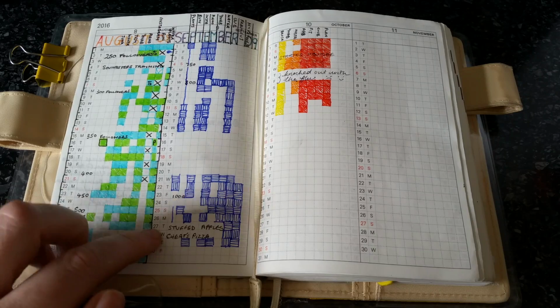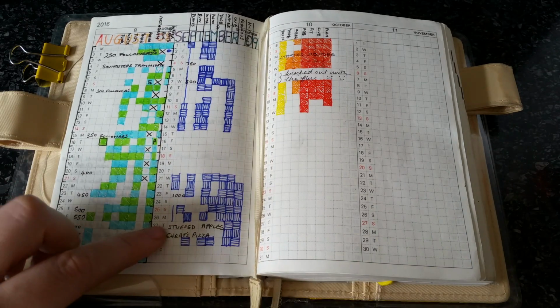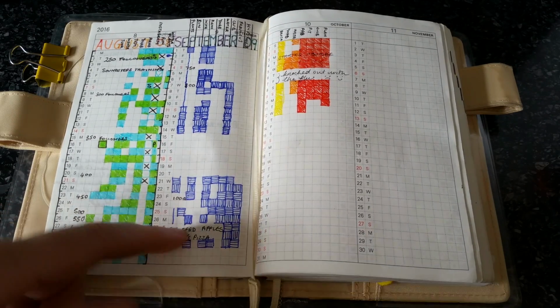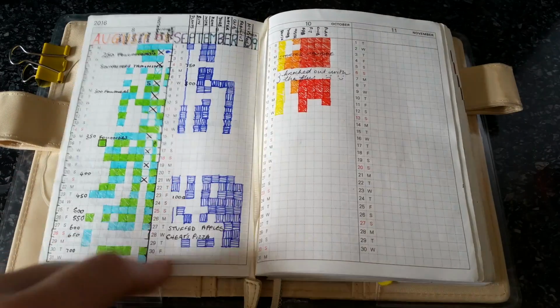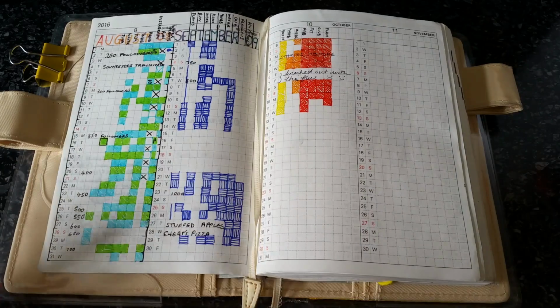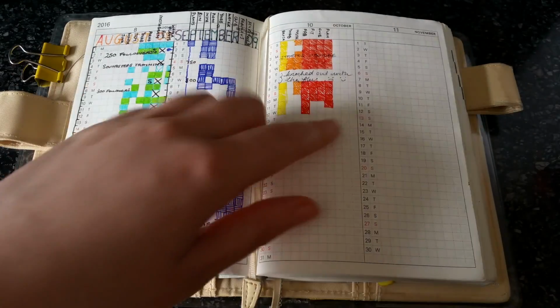So for example, on September the 27th I wrote a recipe down for stuffed apples, so I could turn to September 27th and find that recipe. So that's another way you could use the index pages.